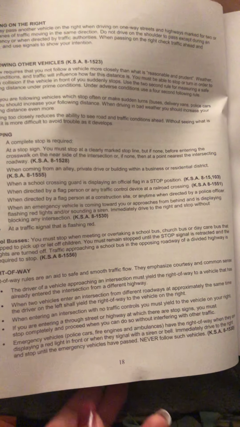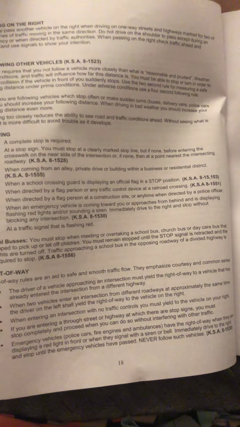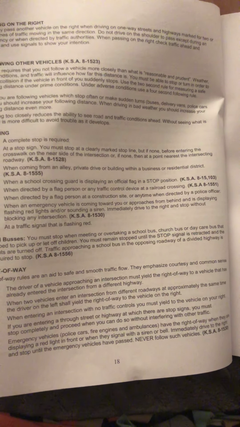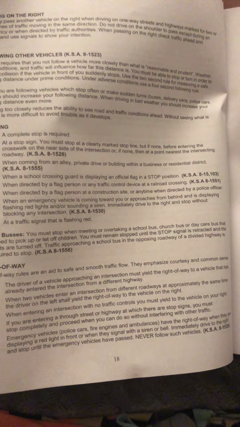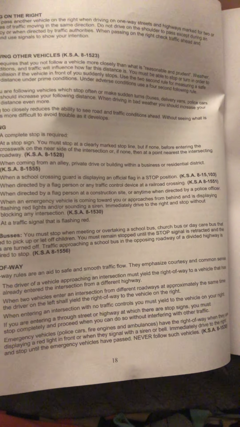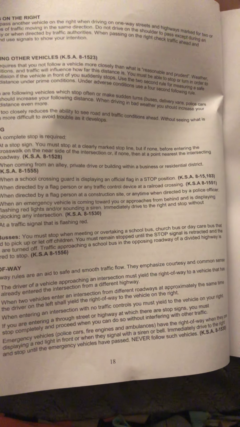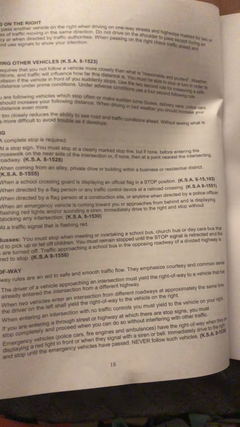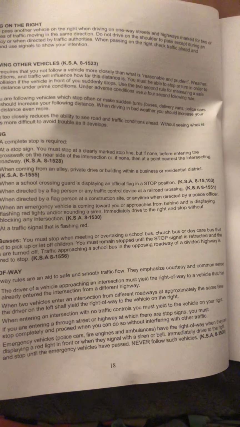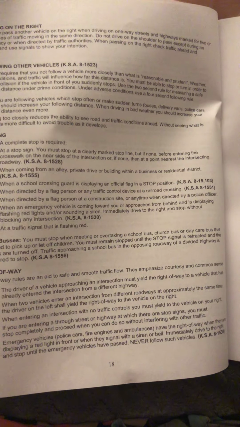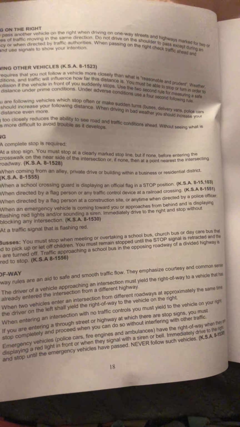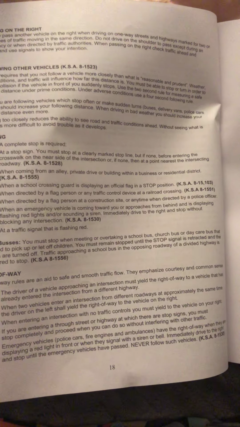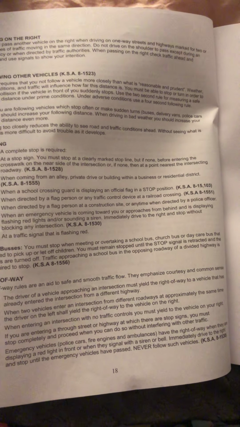Following other vehicles. The law requires that you not follow a vehicle more closely than is reasonable and prudent. Weather, road conditions, and traffic will influence how far this distance is. You must be able to stop or turn in order to avoid a collision if the vehicle in front of you suddenly stops. Use the 2-second rule for measuring a safe following distance under prime conditions, and use 4 seconds under adverse conditions. That's likely to be on your test.